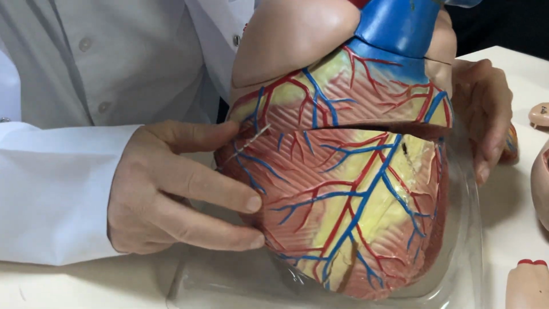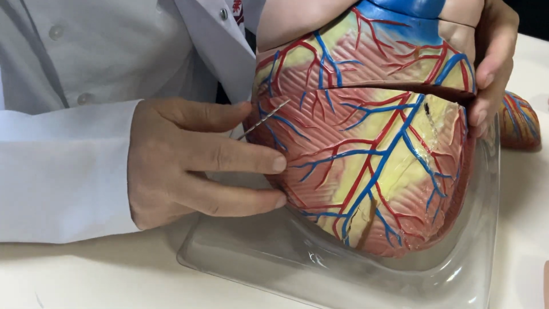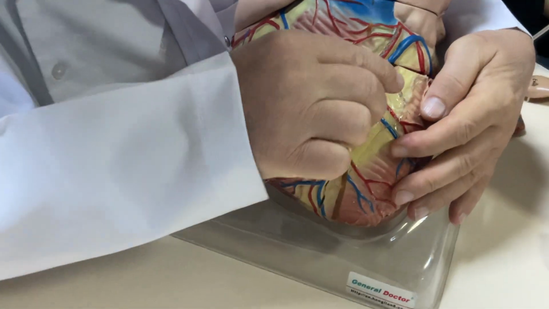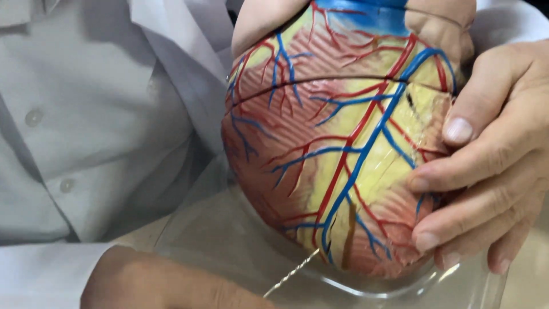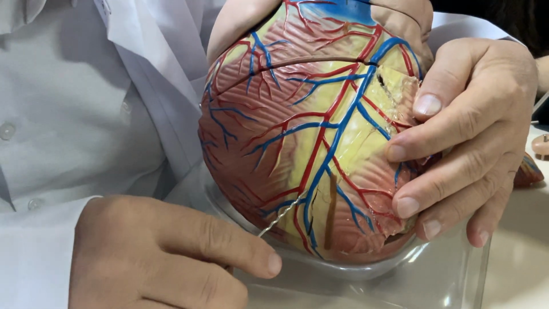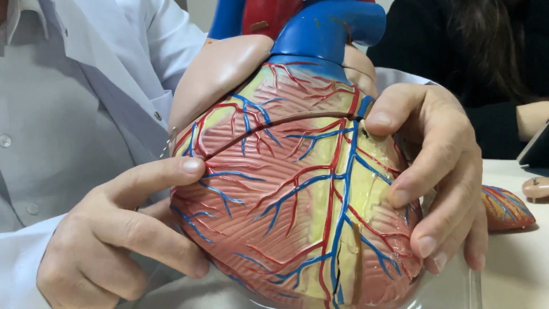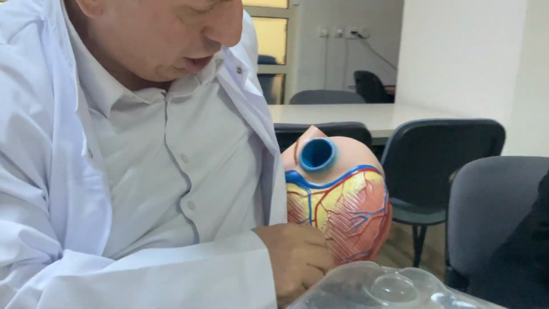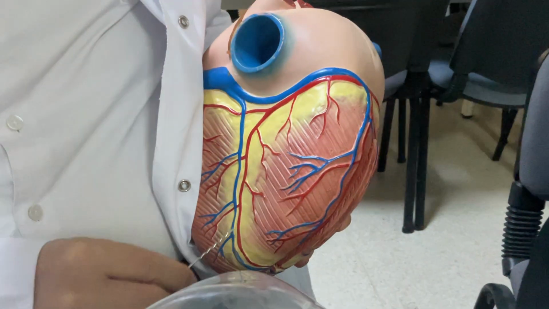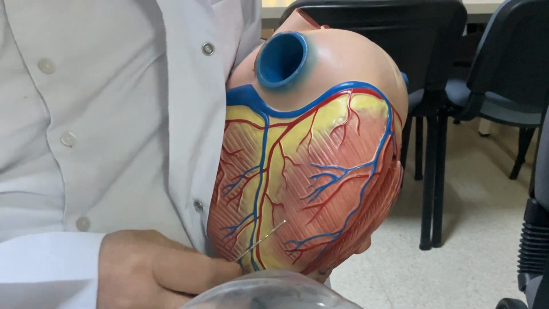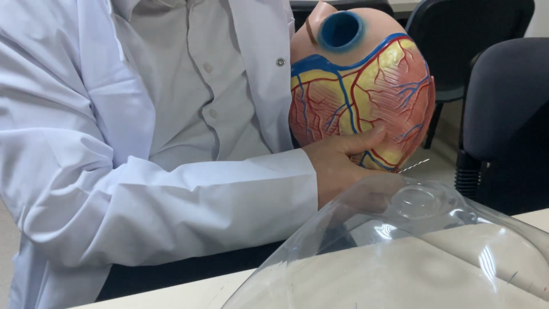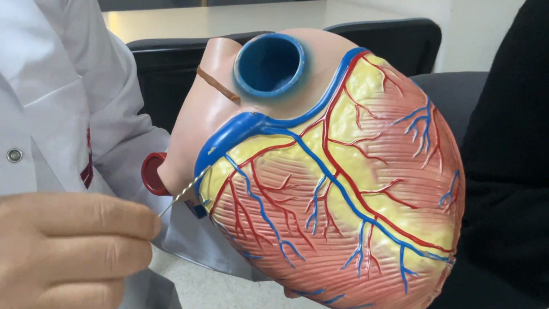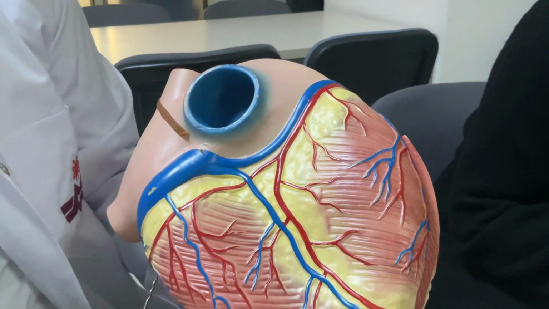The sulcus here is the anterior interventricular sulcus. The sulcus back here is the posterior interventricular sulcus. The sulcus, this one here, is the coronary sulcus.